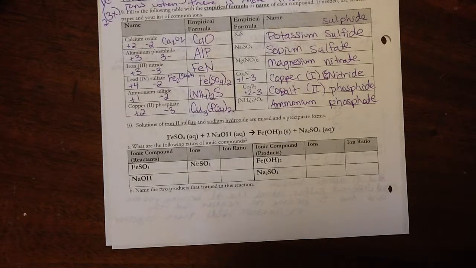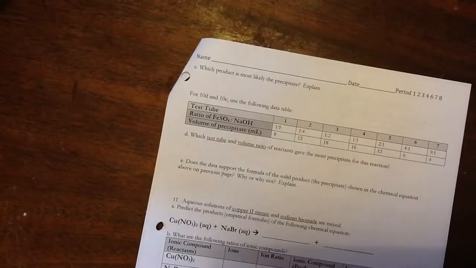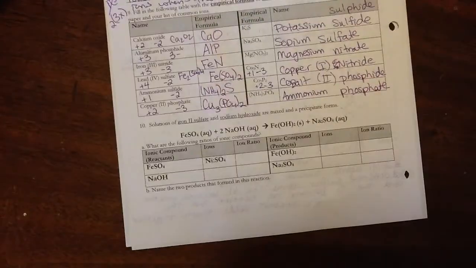All right, so this is us going for the level 3 on the assessment. So I'm going to do 10A through E on this back side. So 10A through E will hopefully help you out and better understand. So the way we start out, we've got solutions.